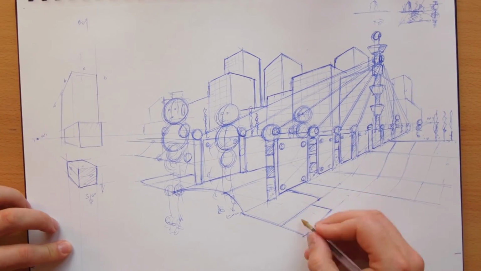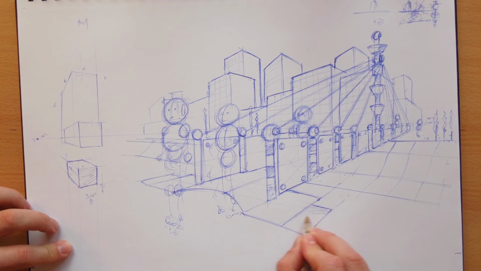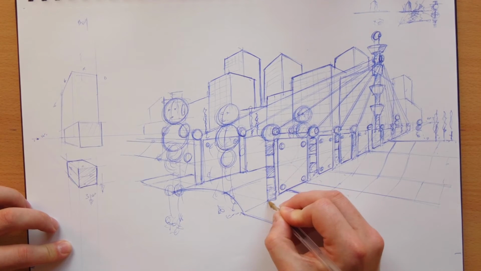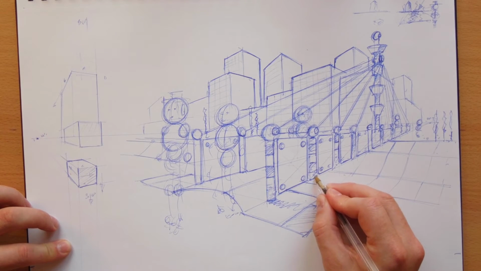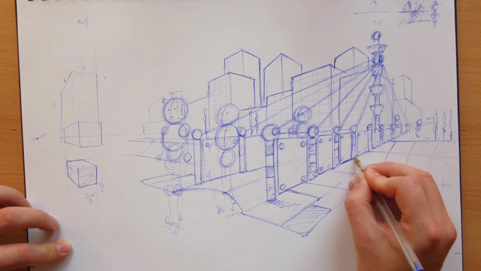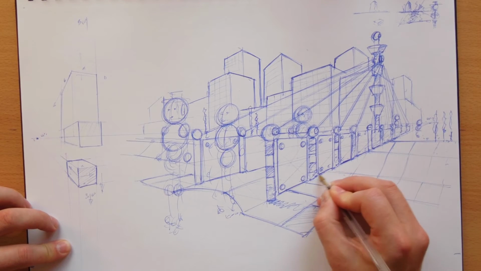Now, just move a little bit there. Maybe a bit of a shadow here. This is going to go across, so that wants to be a solid line all the way across there. That's the bottom of the bridge.